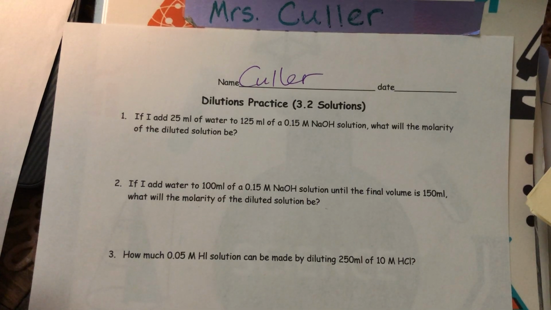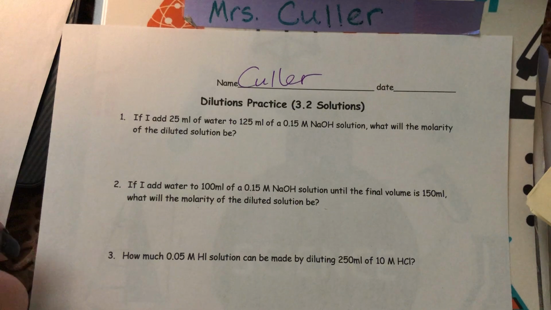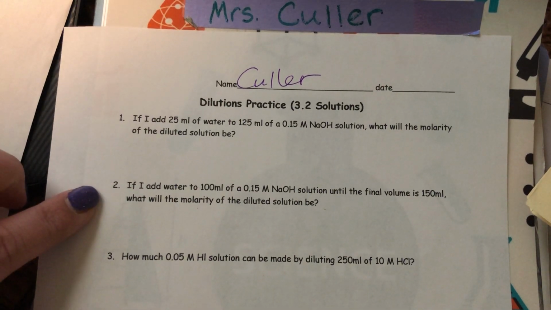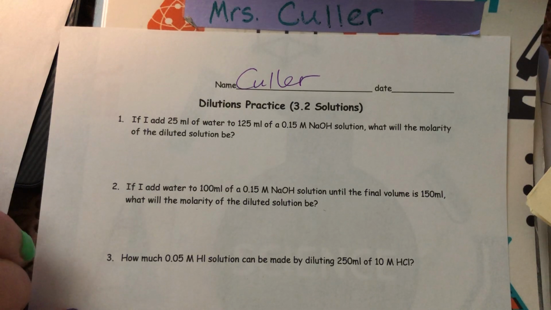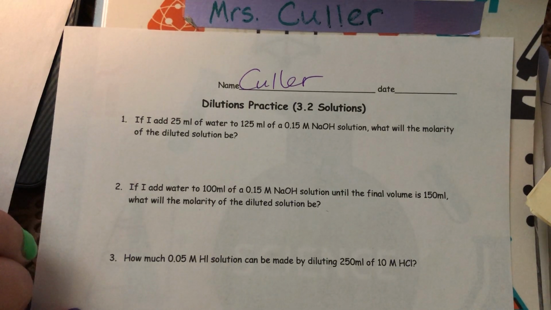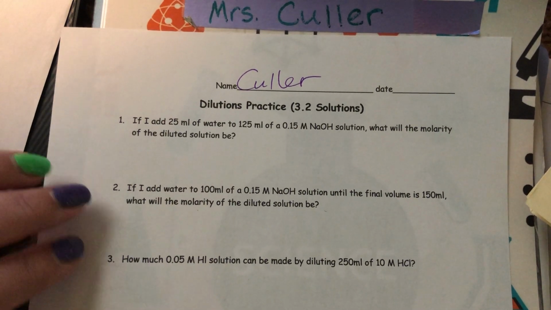Under the solutions module, we're talking about dilutions practice. There's only 5 of them and I'm going to work 2 of them for you. If you have any questions on the rest of them, you need to make sure and let me know, please. I get worried if nobody asks questions.